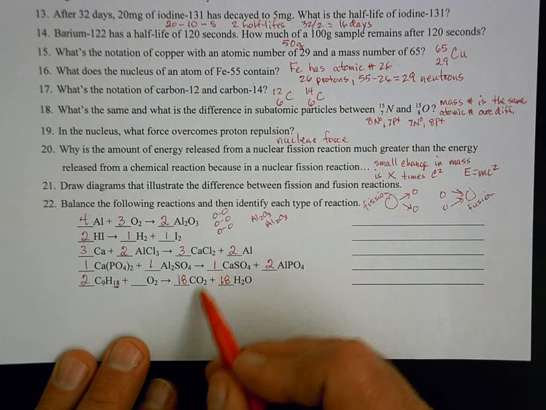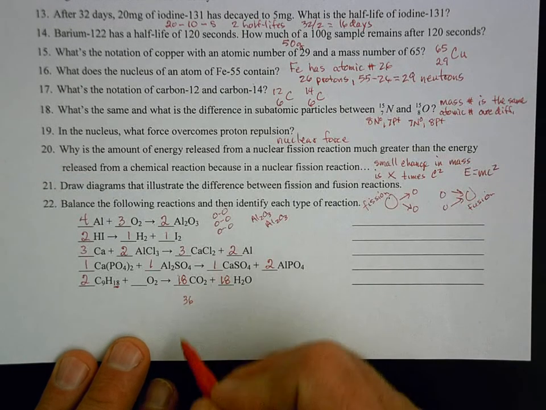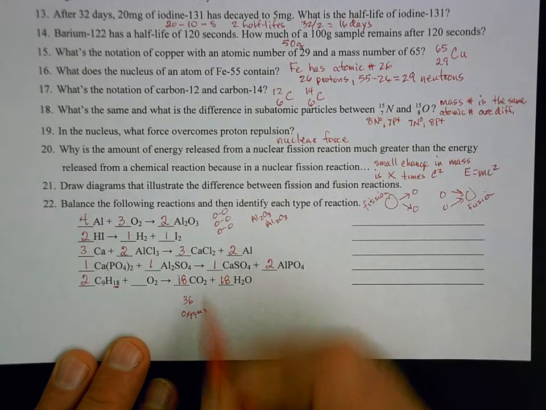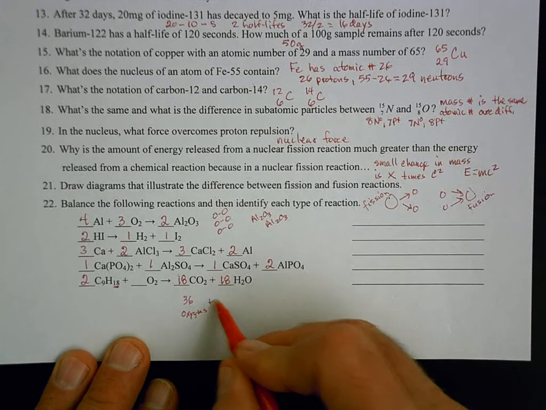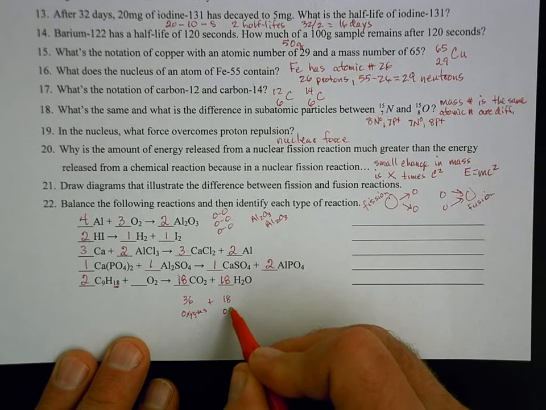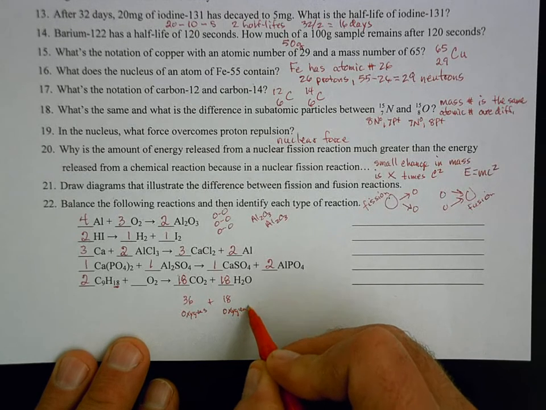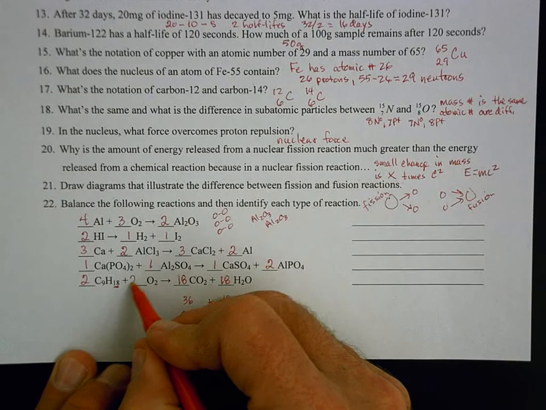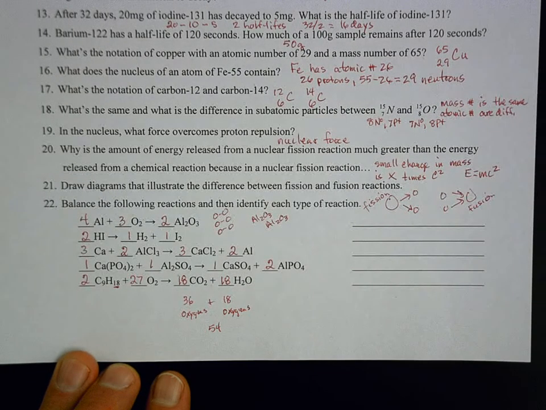Here, there are 36 oxygens. 18 times 2 plus another 18 oxygens. Those together give me 54. So I need a 27 there to make it balance.